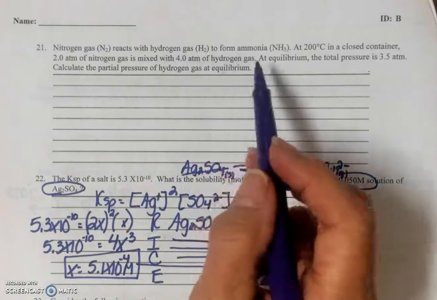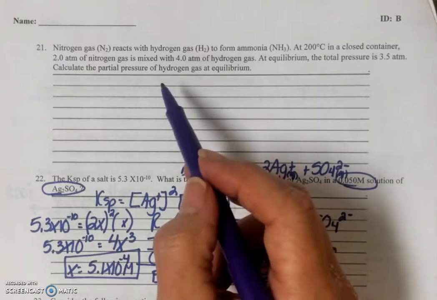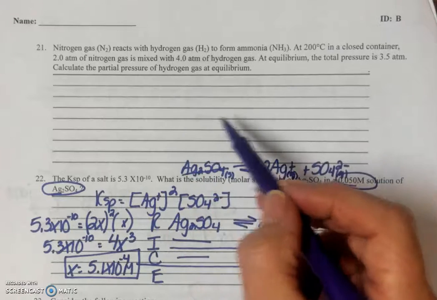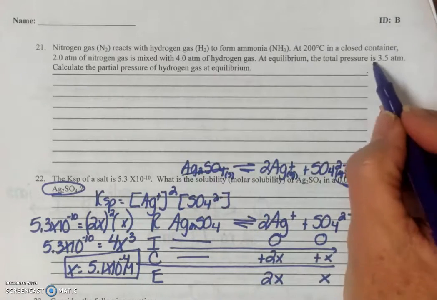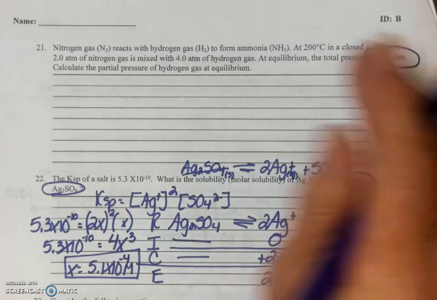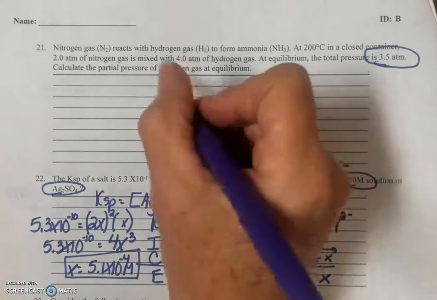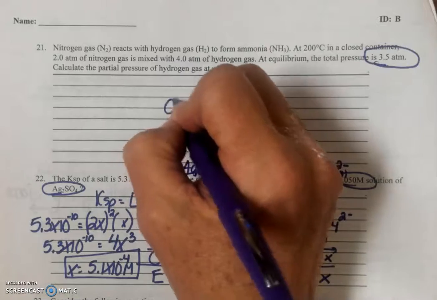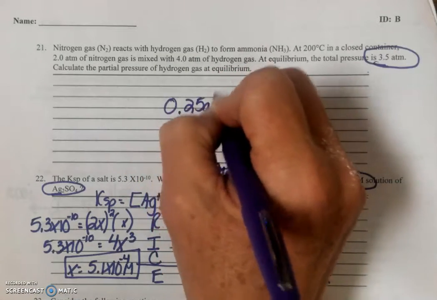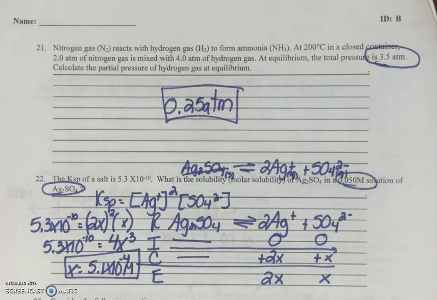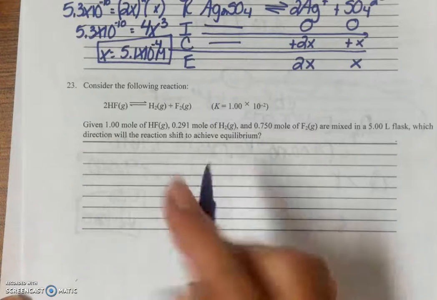In this case, this is just another K equation. You're going to set up a RICE table, and when you get your equilibrium concentrations, it's just like the problem we worked in the multiple choice section. This is exactly the same thing. You're going to set all that equal to 3.5, and the number you actually get is 0.25 atmospheres hydrogen. In this one, this is just a plug and chug.